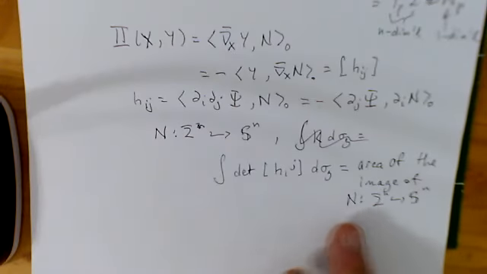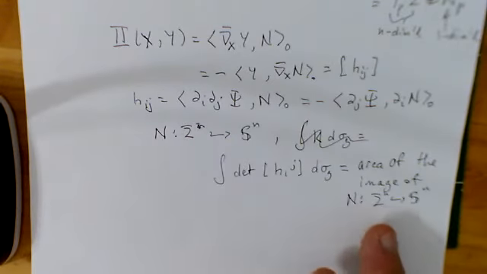Again, I have the same remarks about this area being counted with multiplicity and taking orientation into account.